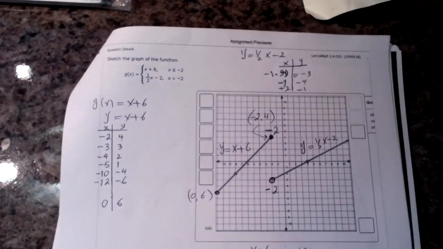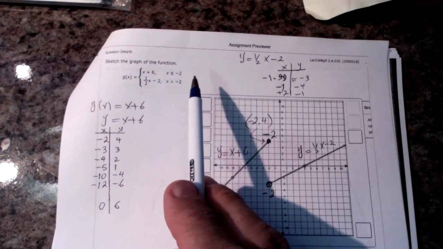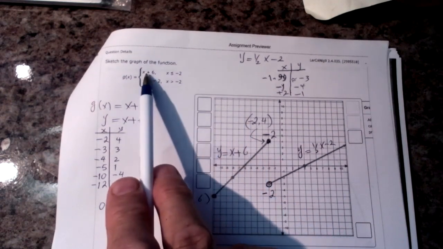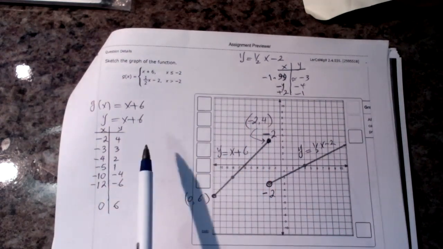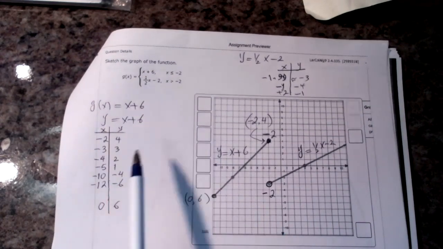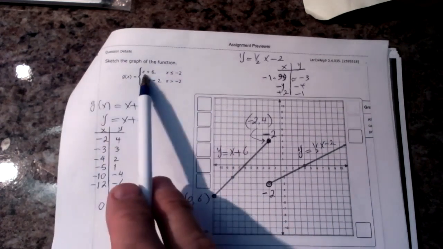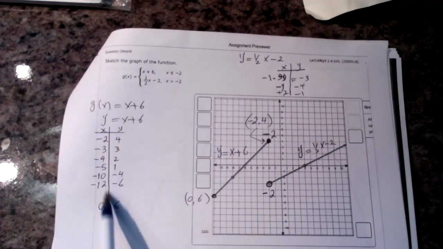This is a type of graph that has more than one equation. If you are substituting a number, negative 2 and less, you have to use this equation. See, I show it here. Like when x is negative 2, you put it here, negative 2 plus 6 is 4. When x is less than negative 2, when x is negative 3, you put it here, negative 3 plus 6 is 3, and so on.